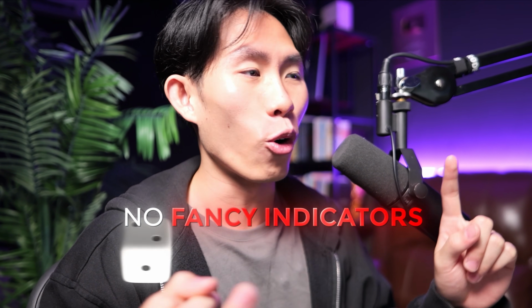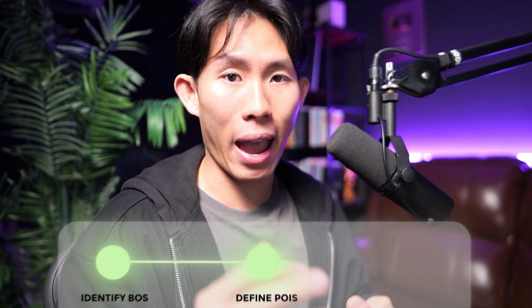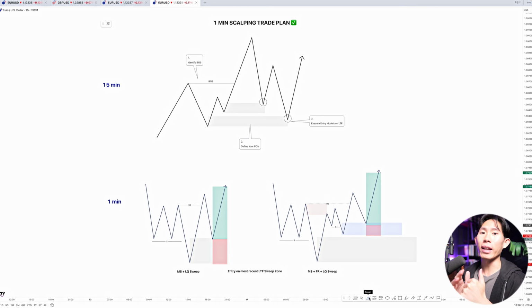No guesswork, no fancy indicators. And I'm not just going to be throwing theory at you. I'll break it down step by step, and at the end I will show you real backtested results to prove to you that this actually works. Numbers don't lie, so trust me, I didn't pull this out of thin air. With that said, let me break down this entire scalping strategy into 3 simple steps that you need to follow.